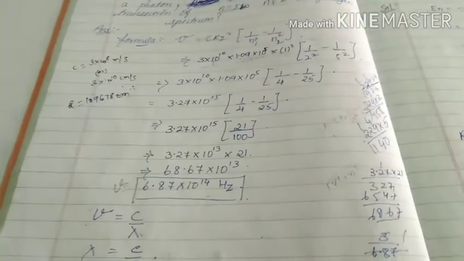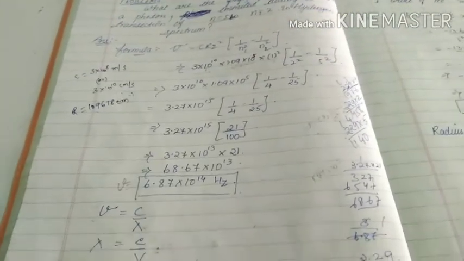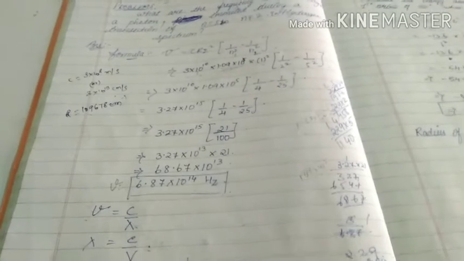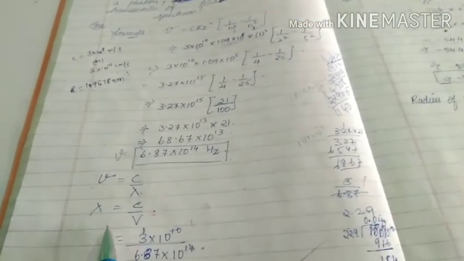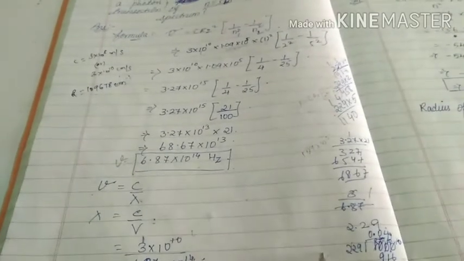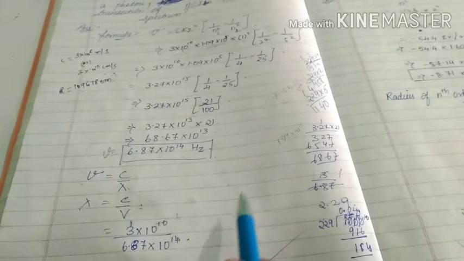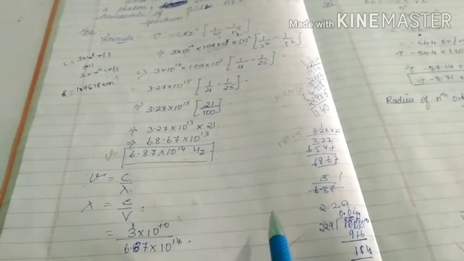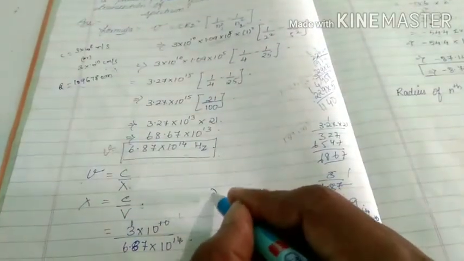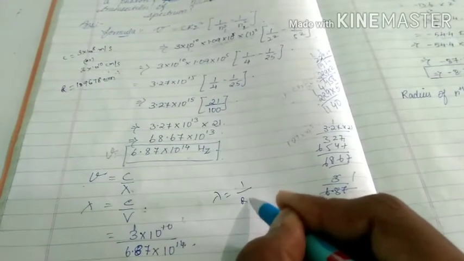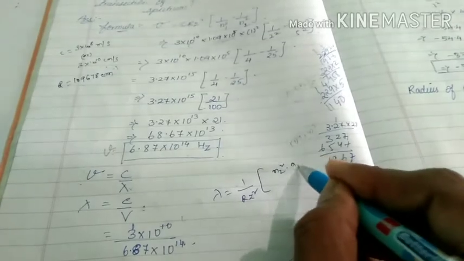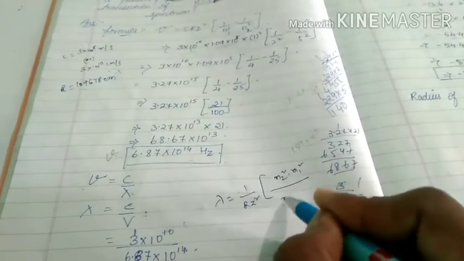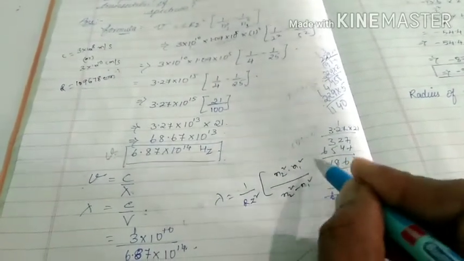After finding frequency, we can find wavelength. Between frequency and wavelength, one relation is there, nu equal to C by lambda. From this relation, we can find lambda, or you can apply a direct formula, lambda equal to 1 by R Z square into n2 square into n1 square by n2 square minus n1 square.